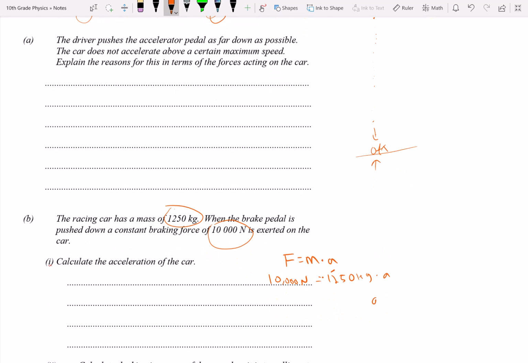So we just have to solve this, divide both sides by 1,250 kilograms. So 10,000 divided by 1,250 is 8 meters per second squared, right? And again, this is the work you're showing, and that's the answer that you're getting.